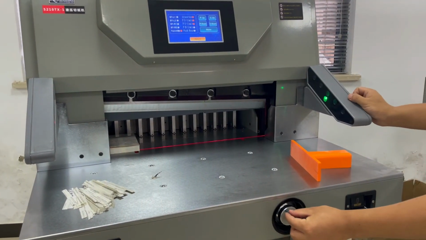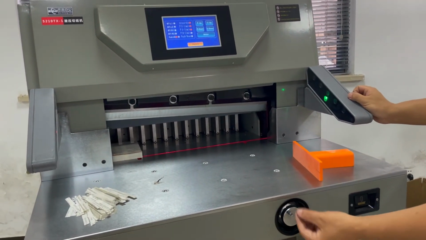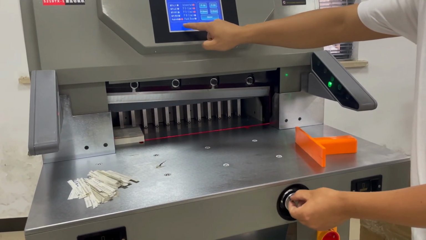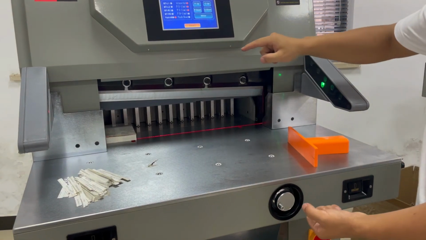And this one is the pusher. When we turn it, this light will light up and down. You see? It means the pusher works well.